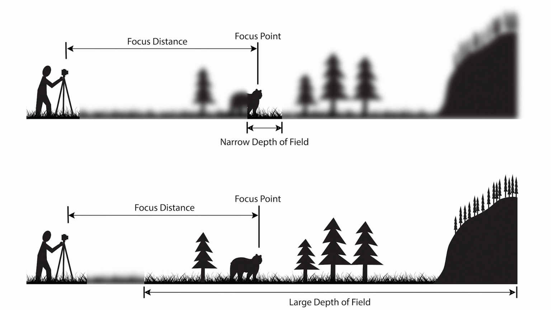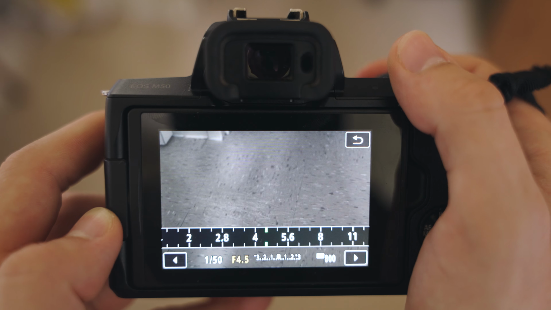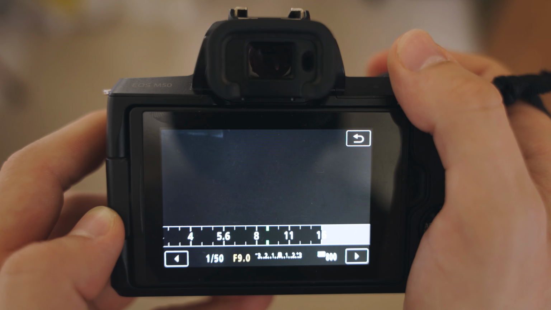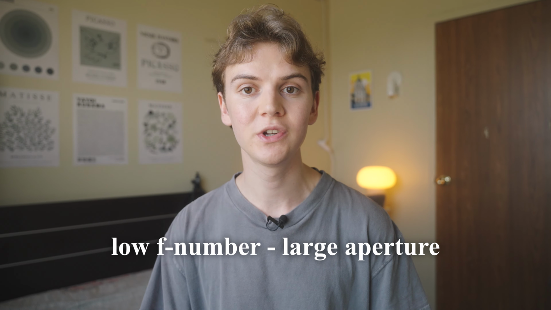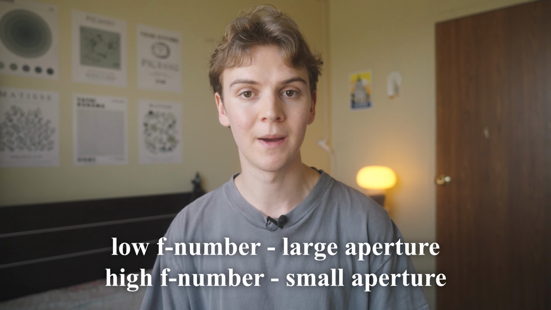The next setting we're going to be talking about is aperture. Aperture controls how much of an image is in focus, also known as the depth of field. It does this by changing the size of the opening inside your lens. Aperture is measured in something called f-stops, and this is going to sound backwards, but a low f number actually means that your aperture is large, while a high f number means that your aperture is small.